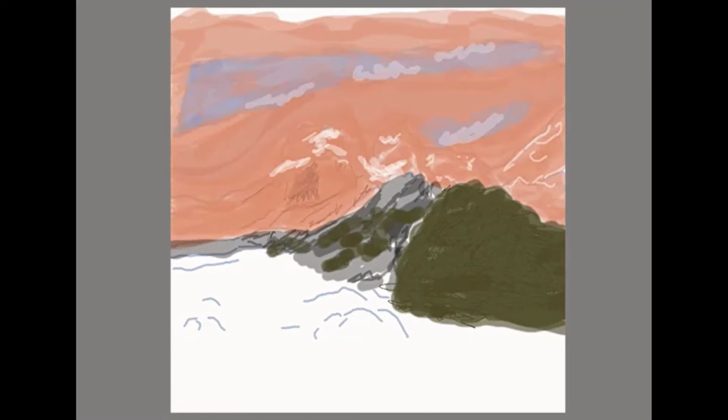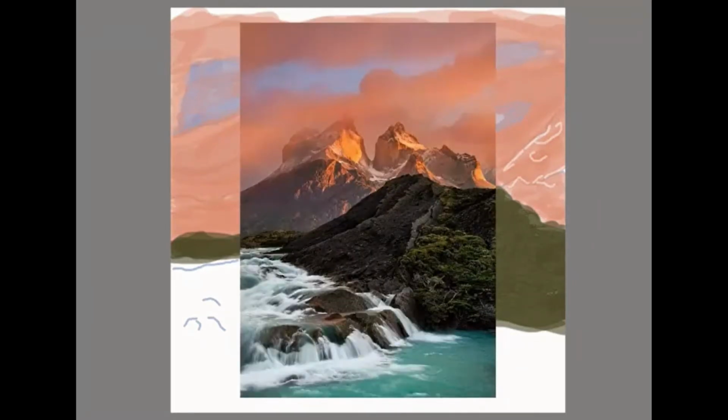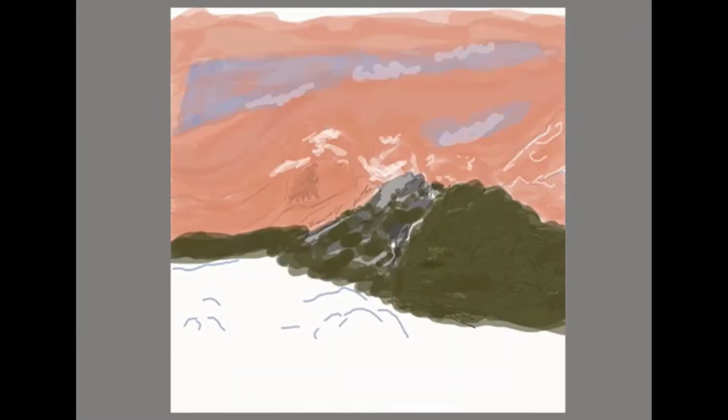Putting in some green on the other mountain where there were a few places where there was some green growing on it. Pulling my reference photo up and checking it again, seeing where all I might need to go in and add more.